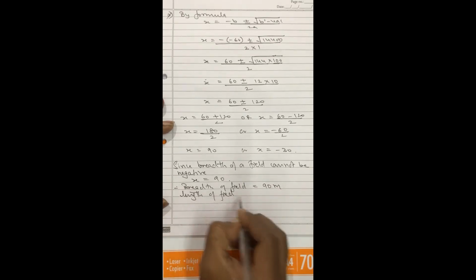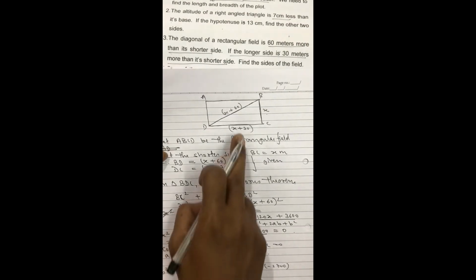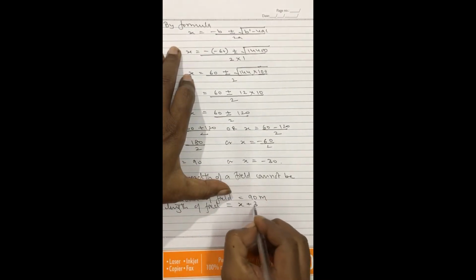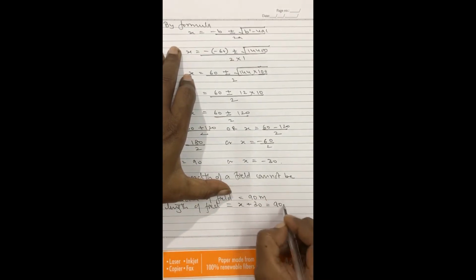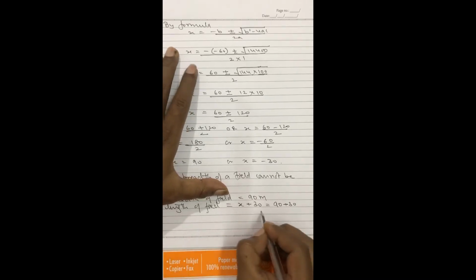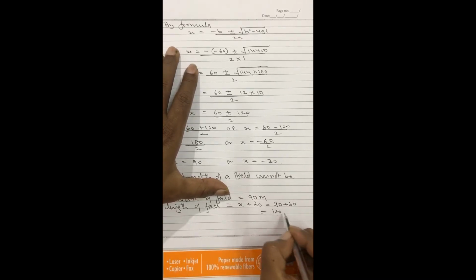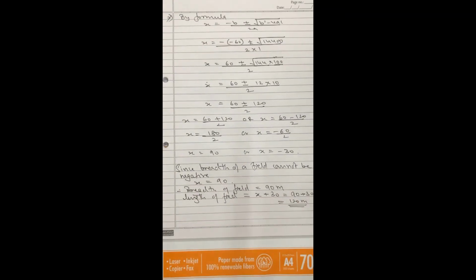What is the length of the field? We have considered it to be x plus 30. x plus 30 is 90 plus 30. That will be equal to 120 meters. What have they asked? Find the sides of the field. That's all. Therefore, the sides of the field are 90 meter and 120 meter.